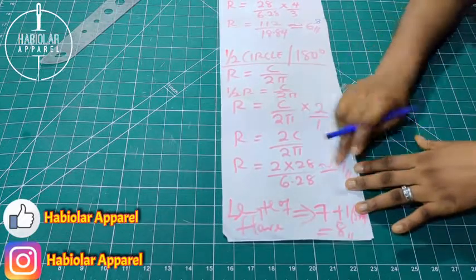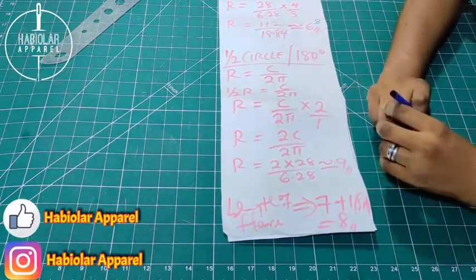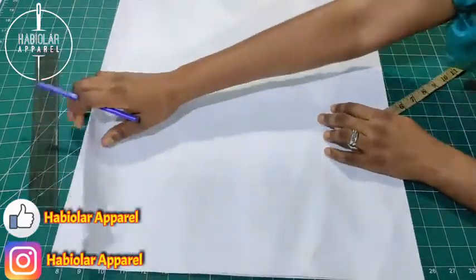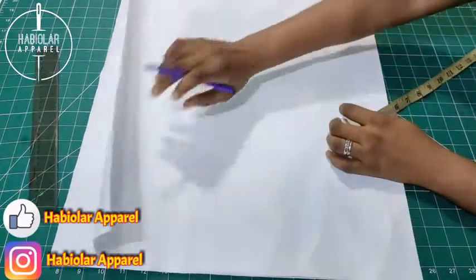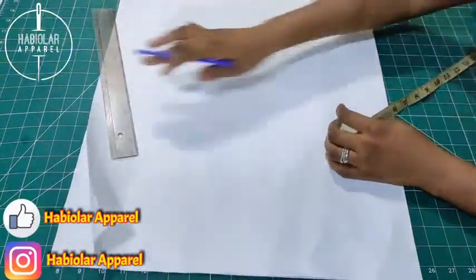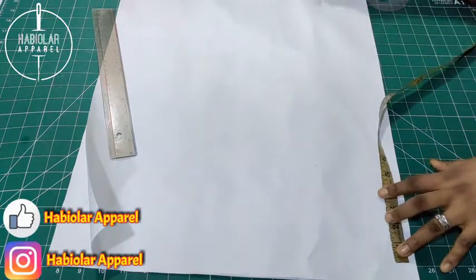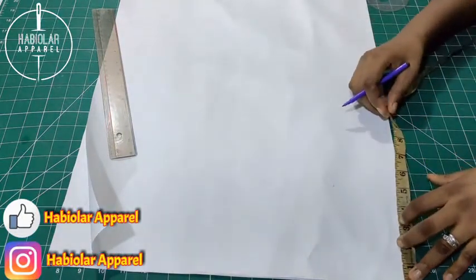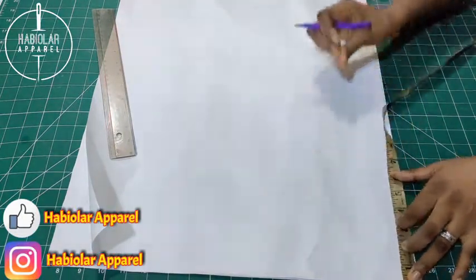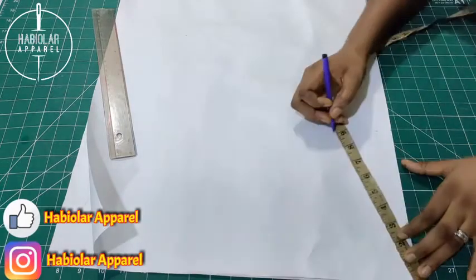So now let's go to the folding of this half circle. Okay, for the 180-degree flare, you just fold into two like this. That's all. Then you start with your radius. I calculated mine to be 9 inches.